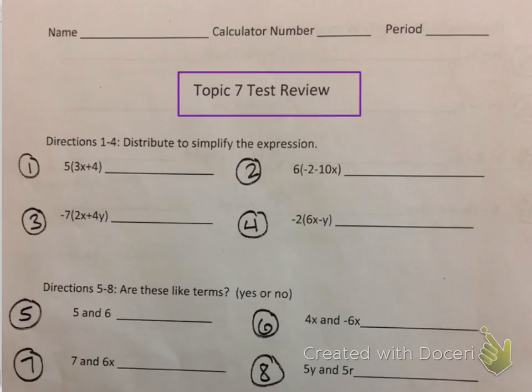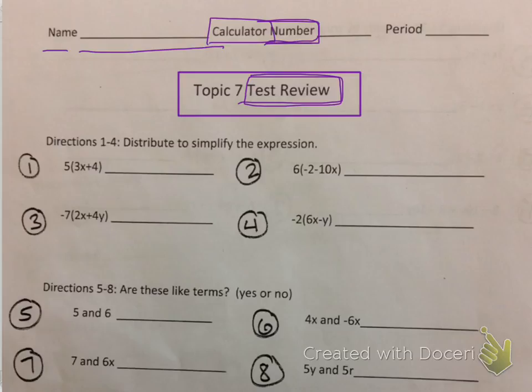And please remember, this is a test review. That means tomorrow's test will look just like it. Alright? You may use a calculator. Please write your name, full name, your calculator number, so that I can grade this easily. And yes, we're in first period.